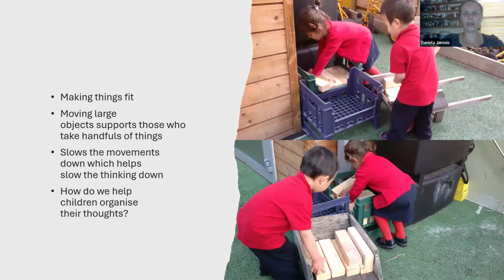And here we have a really nice example of some resources that really lend themselves to being counted, to filling up the space. So these blocks fit beautifully inside these crates, which was really helpful for reinforcing the idea of shape and filling, because they're creating oblongs here.